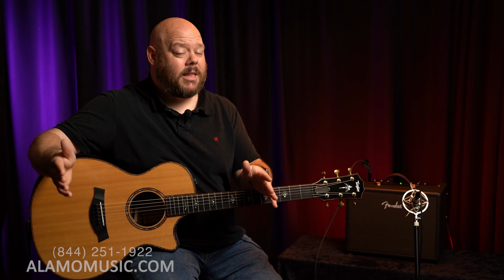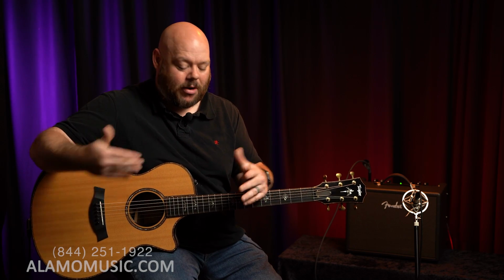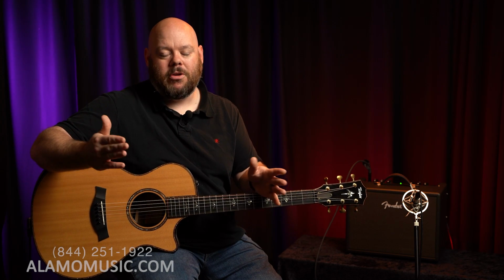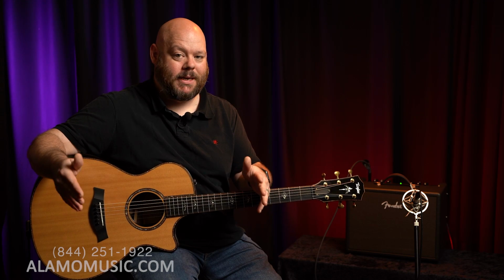Now, the other thing that you need, in addition to an amp and your pedal of choice, is an acoustic electric guitar. I'm using a Taylor 912 CE with Taylor's ES2 pickup system in it, but you can effectively use any acoustic electric guitar as long as it has a built-in pickup.